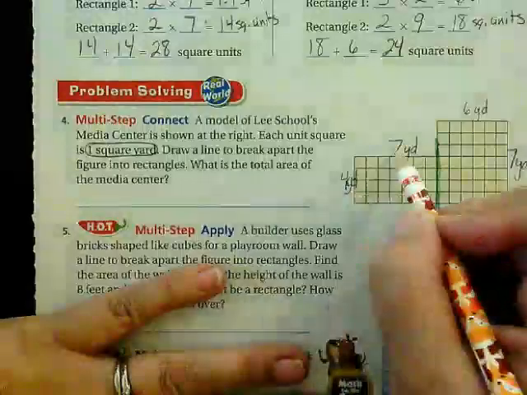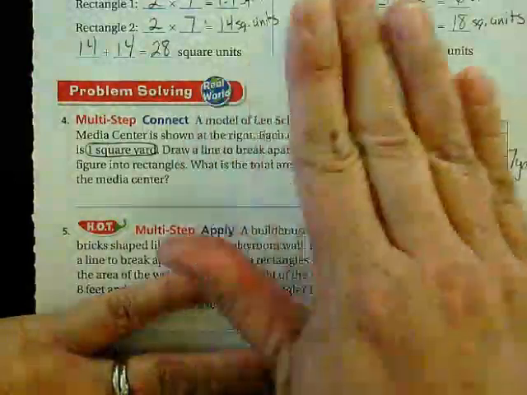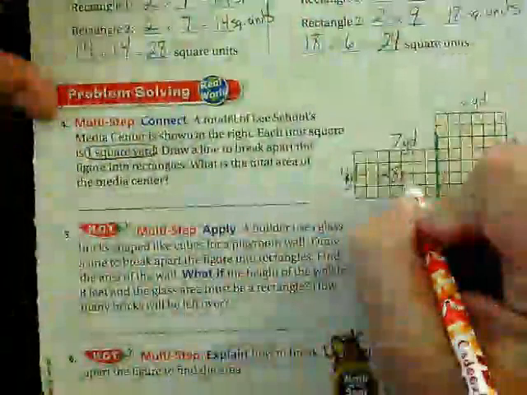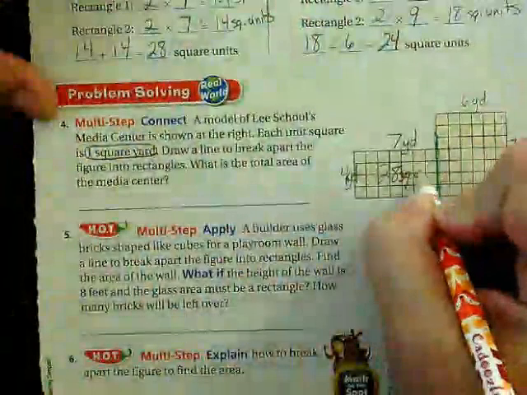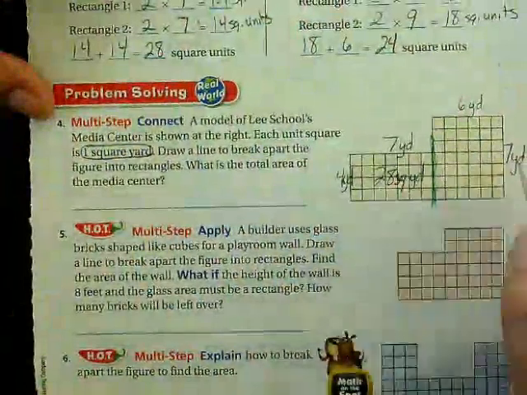All right, so what's 4 times 7? 4, 8, 12, 16, 20, 24, 28 yards. And this is square yards. YD is short for yard. SQ is short for square.